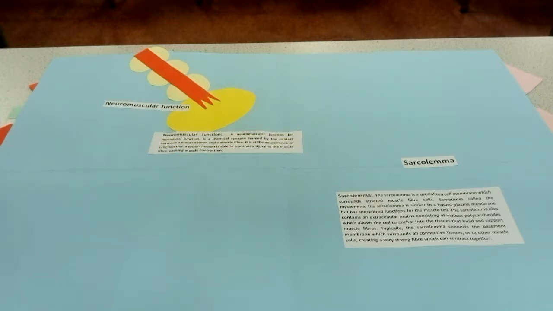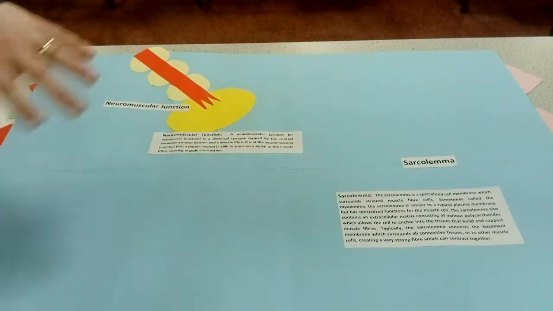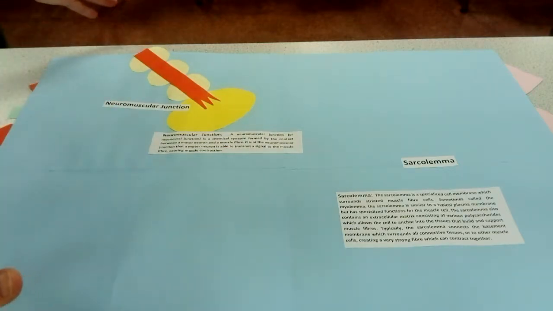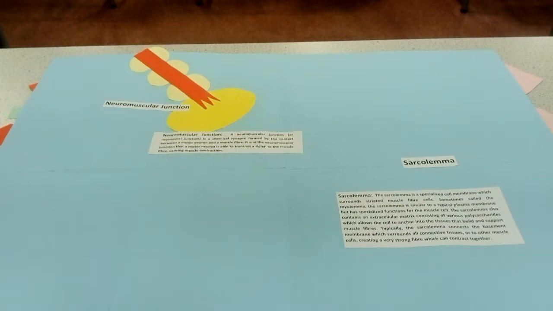It is at the neuromuscular junction that a motor neuron is able to transmit a signal to the muscle, thereby causing contraction. So the physical outside of the muscle fibre is called the sarcolemma. So that is where our neuromuscular junction is connecting to. So the sarcolemma is a specialised cell membrane that surrounds the striated muscle fibre cells. Sometimes it can be called the myolemma.